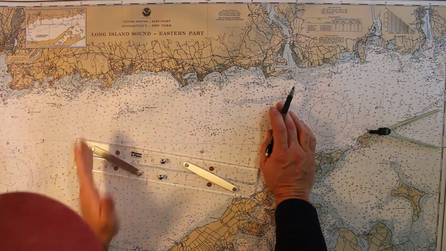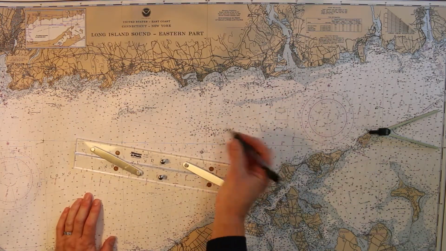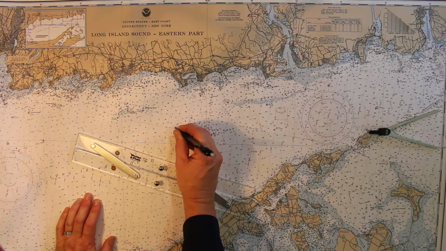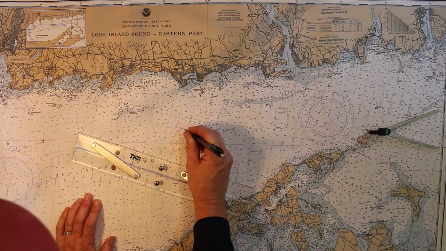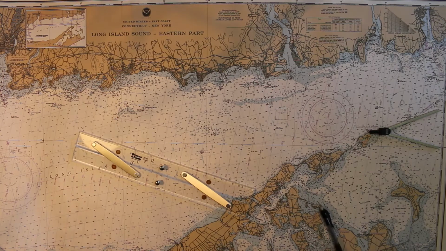I'm not going to label this one because we're just going to use this one for a short time. But again, if you wanted to label it, you could put red 10 GI to, you know, just put 6 Mile or something like that. It's just something that reminds you.